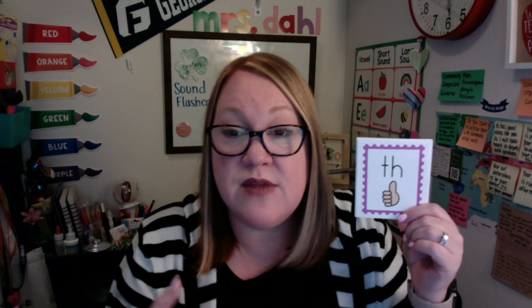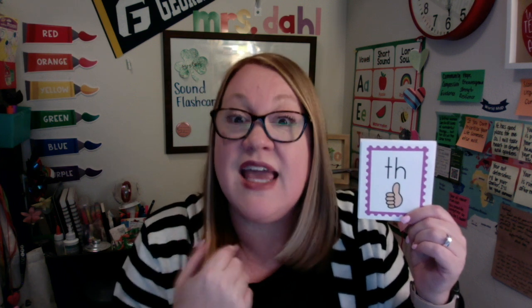K. Here's another digraph. Sh. Okay, the next digraph has two sounds. Th for thumb, and the other sound doesn't have a picture, but it's in the word the. It's th, like in that, this, the.